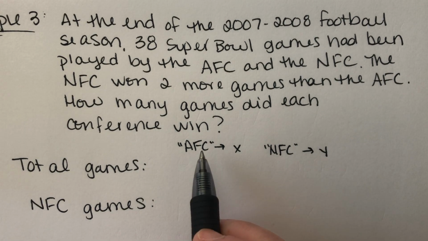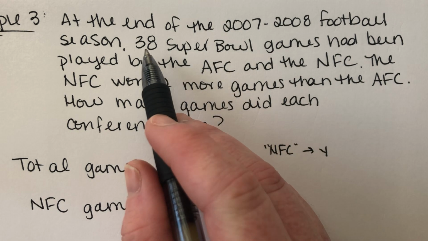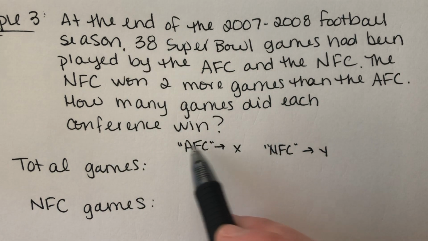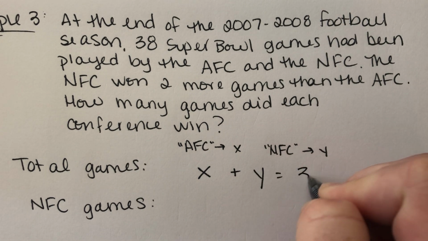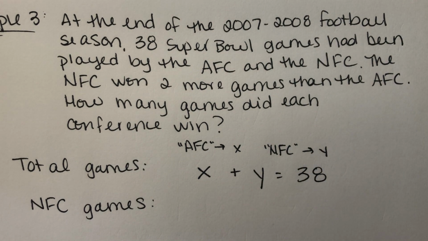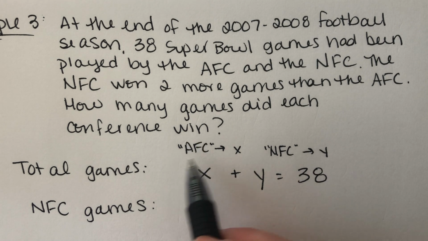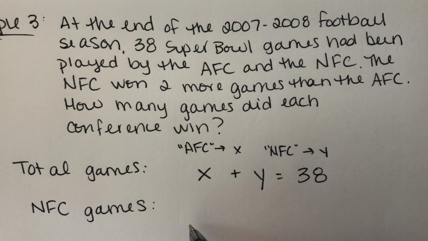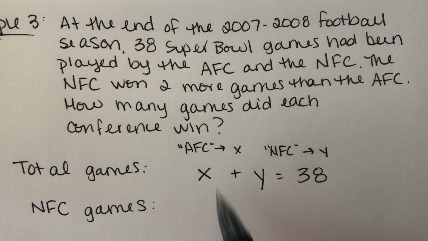Okay? So the number of games that they won plus the number of games that they won equals 38, because they only played 38 games, and these guys won some and these guys won some. So X plus Y equals 38. And in a system of equations, when you have a variable, in all the equations, the variable still represents the same thing. It never changes. X doesn't change from representing the number of games the AFC won to something different in the next equation. It's still going to represent the number of games the AFC won, okay?